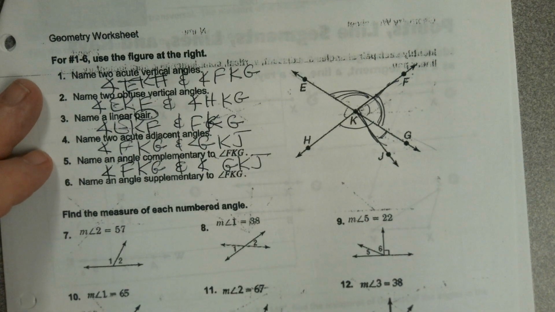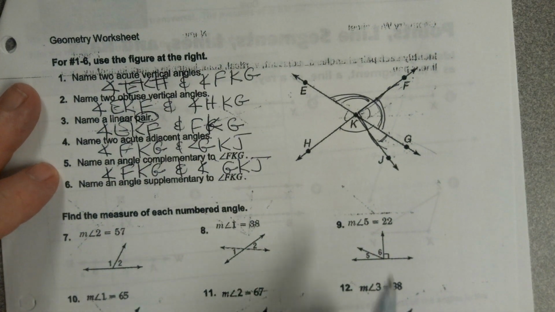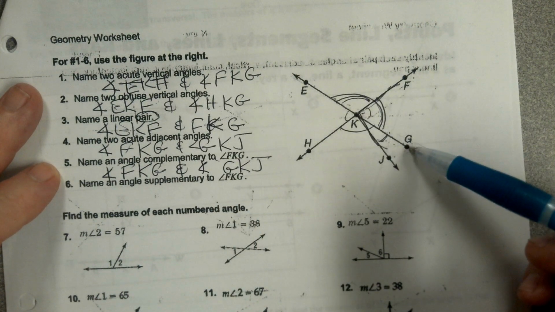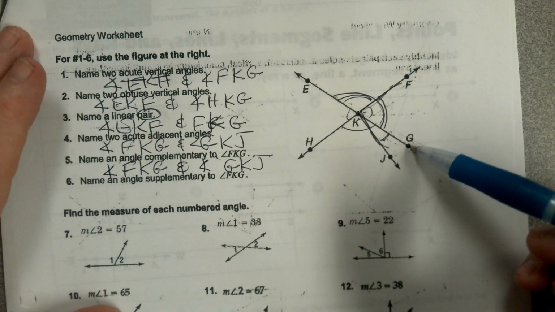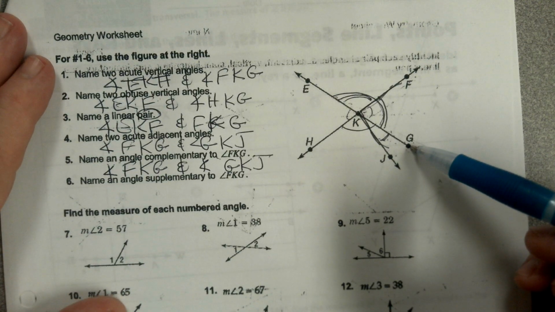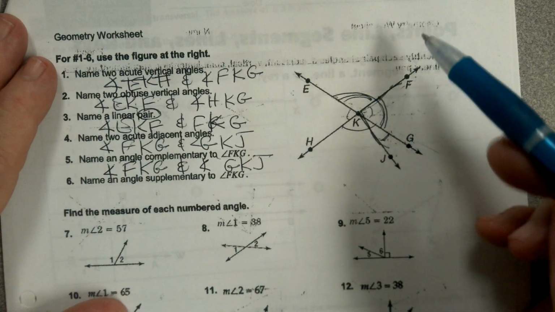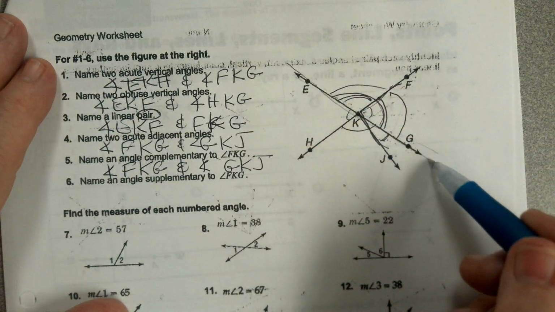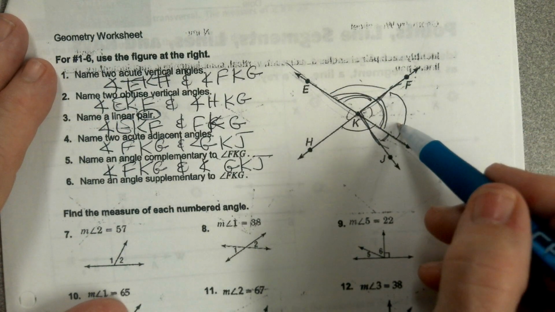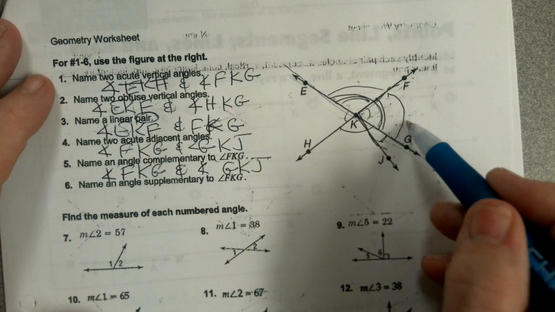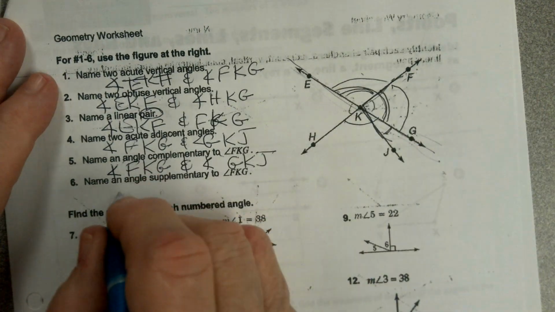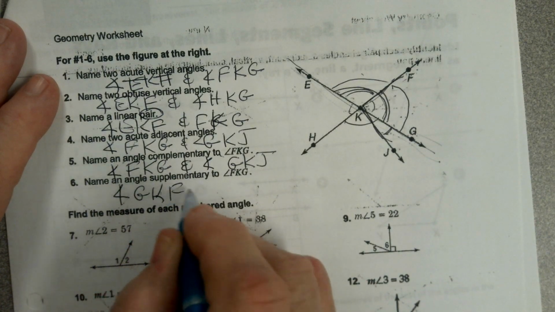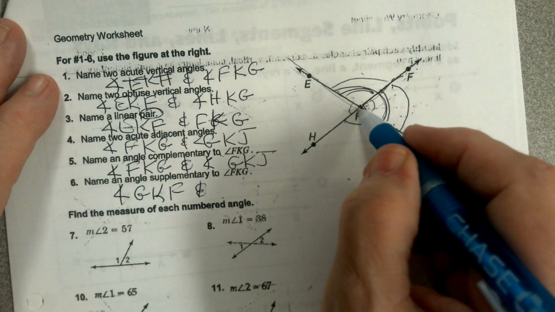An angle that is supplementary to FKG. Which one is supplementary? EKF. Here's this one, and this one, they lie on a line, it's a linear pair, and therefore they are supplementary. They add up to be 180. So that's going to be GKF. I'll just name them as a pair, GKF and FKE.